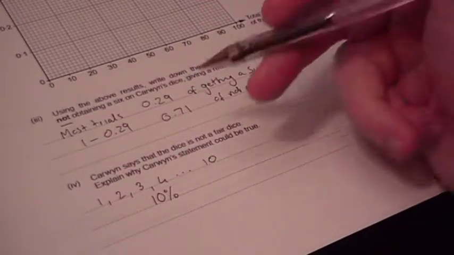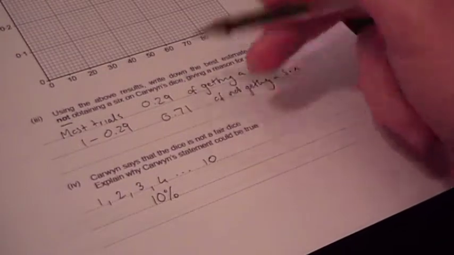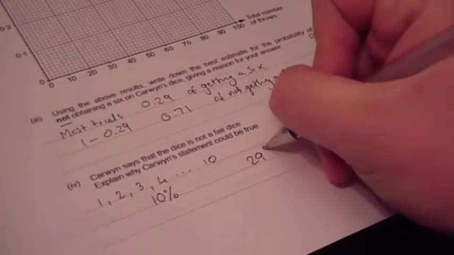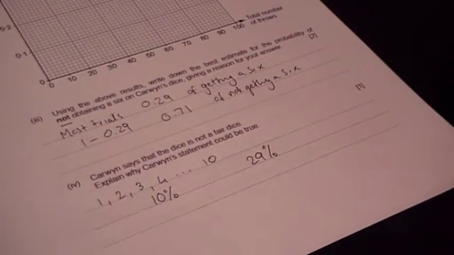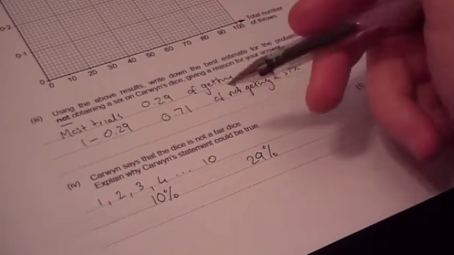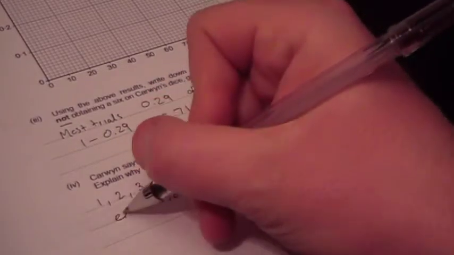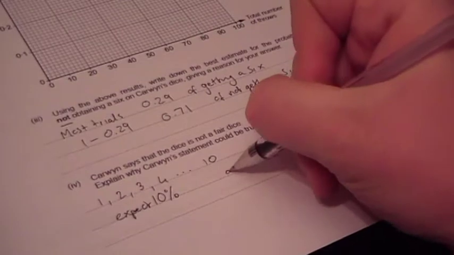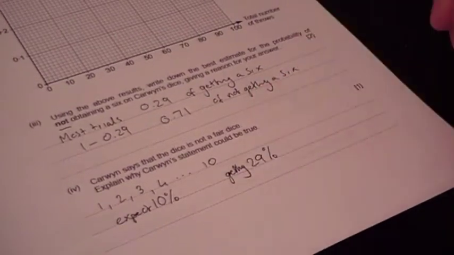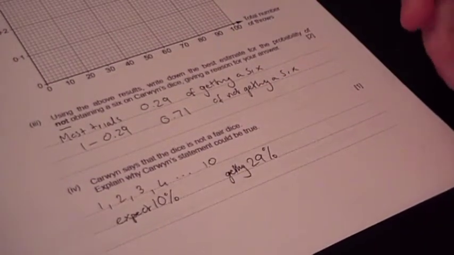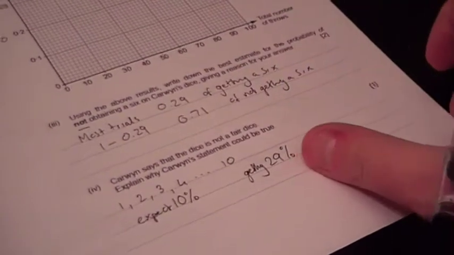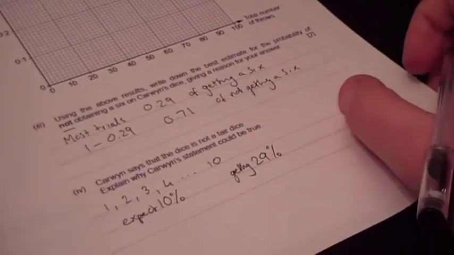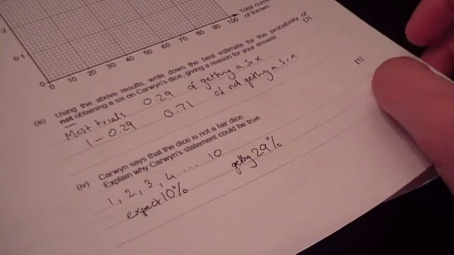10% of the time 6 would come up because there's 10 numbers, but we're actually looking at 29% getting a 6. So it looks like it's biased because we expect 10%, but we're getting 29%. If we wanted to know for sure whether it was biased, we could do more and more trials until we're satisfied that we've done enough.